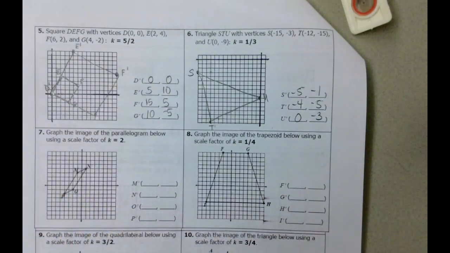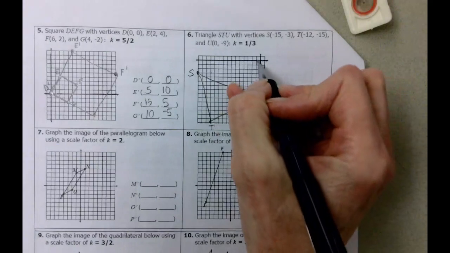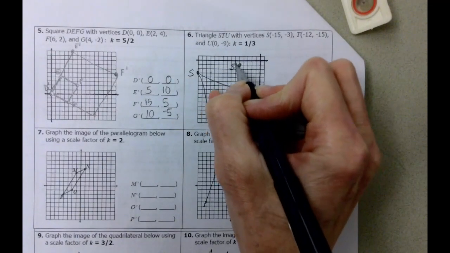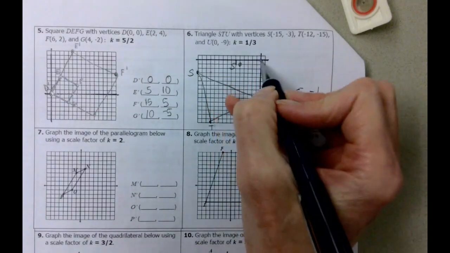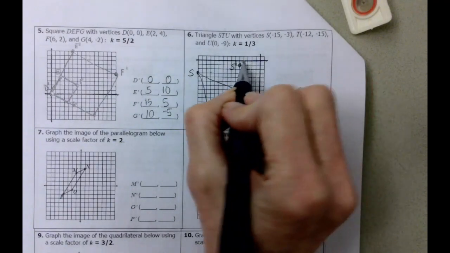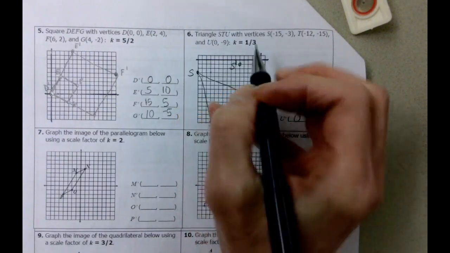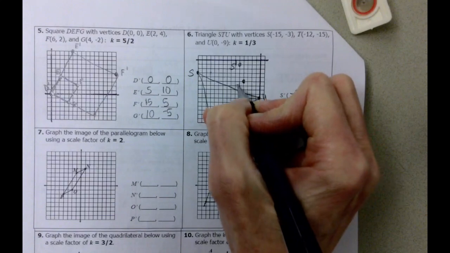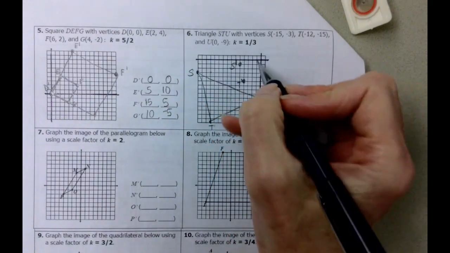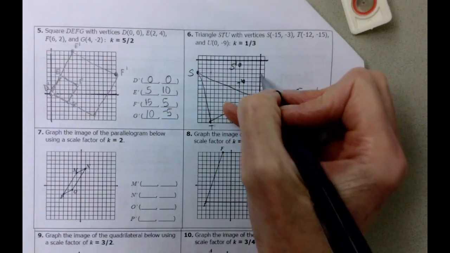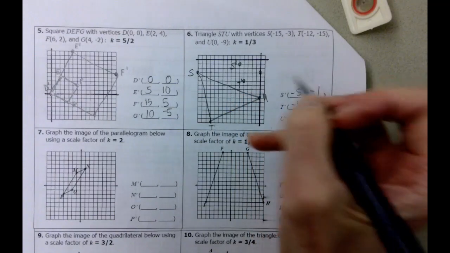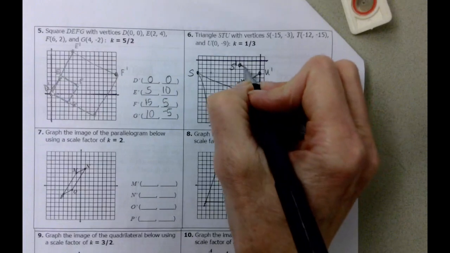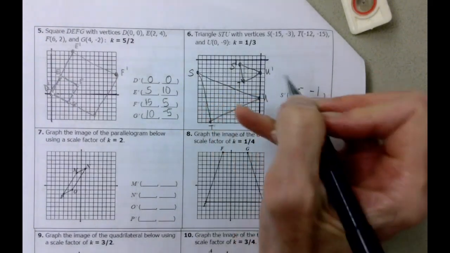We've got the values of the points now, and negative 5, negative 1, here's our new S, negative 4, negative 5, there's our new T, and 0, negative 3. Here is our new U, and there's our picture.